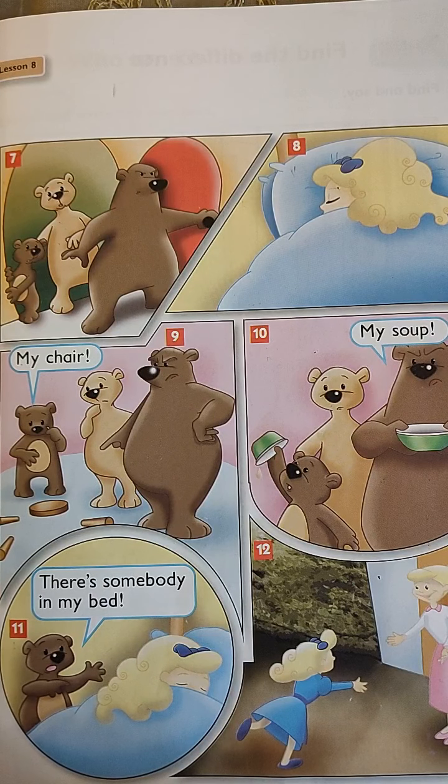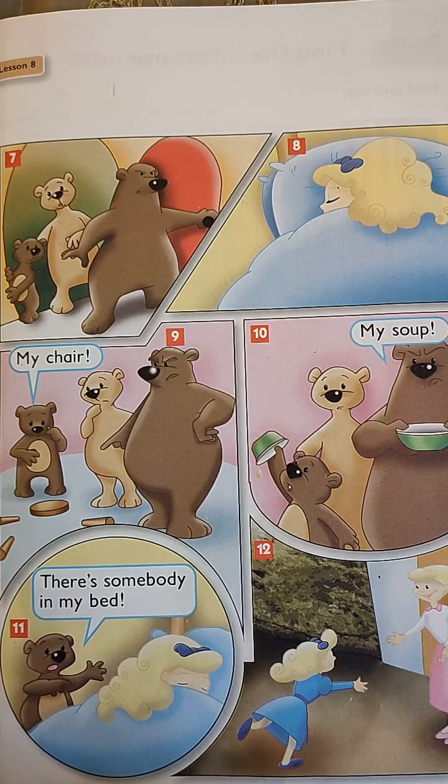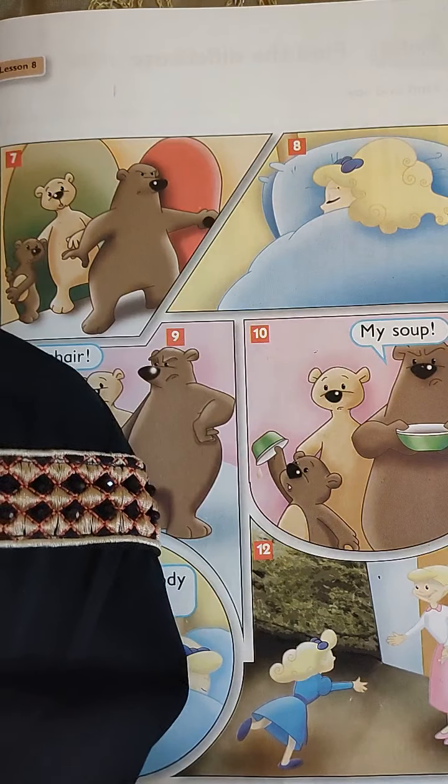Picture 9. Daddy bear sees his chair. My chair! He says, Who's been sitting in my chair? Mummy bear sees her chair. My chair, she says. Who's been sitting in my chair? Baby bear says, my chair.